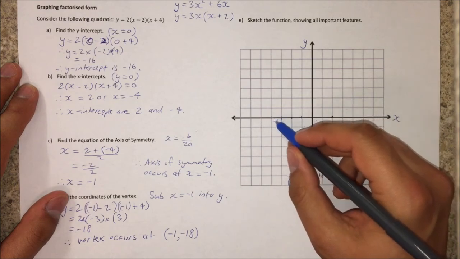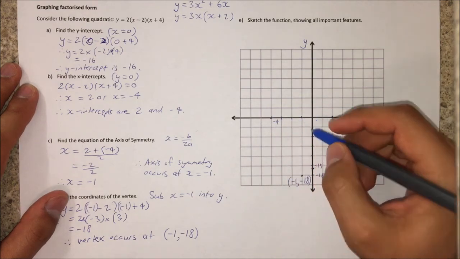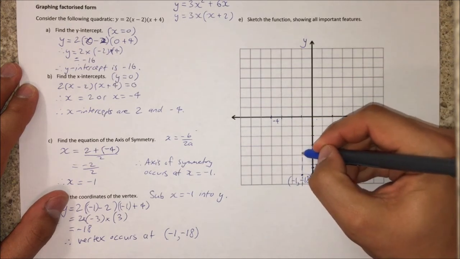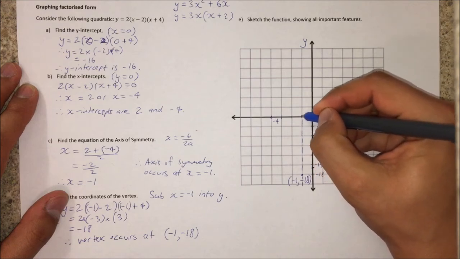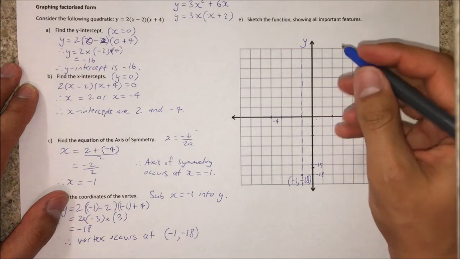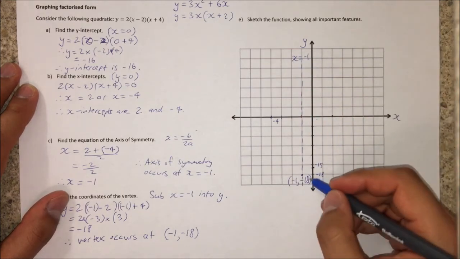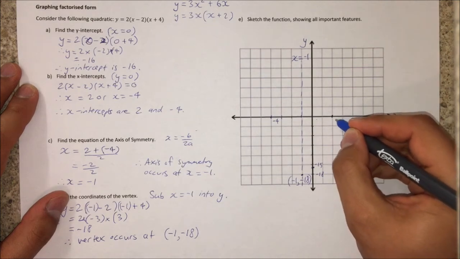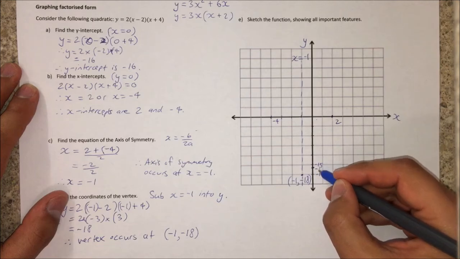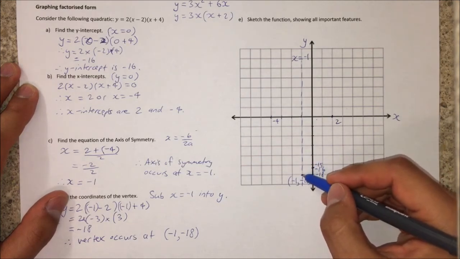And halfway between negative 4 and 2 is going to be our axis of symmetry, which is at negative 1. So this is x equals negative 1, our axis of symmetry, our vertex, our x-intercepts, and the y-intercept is negative 16. So now we're going to draw a nice smooth curve through all the points.